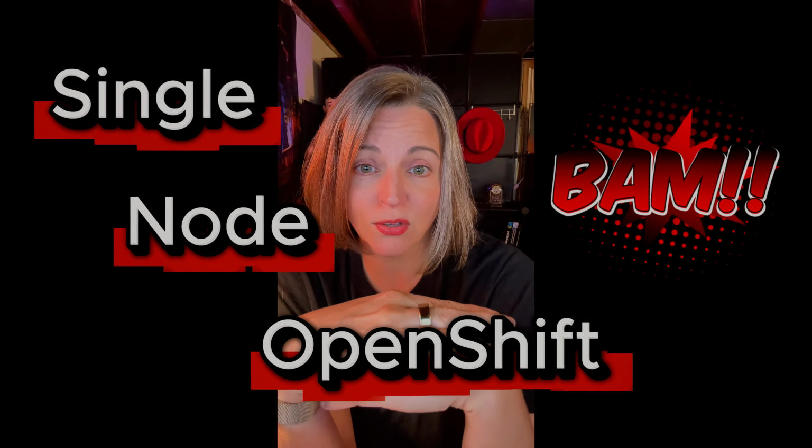We're going to talk about single node OpenShift. What is single node OpenShift? Well, just as the name implies, it's OpenShift running on a single node. And this is a great thing to do if you want to just run some OpenShift at home and high availability is not important to you. Live migration of virtual machines is not important to you. Let's say you just want to play with OpenShift virtualization.